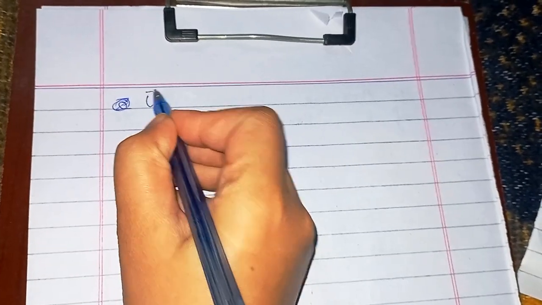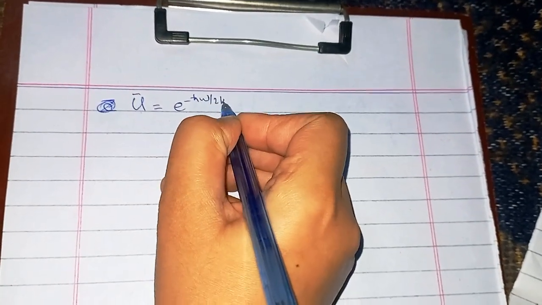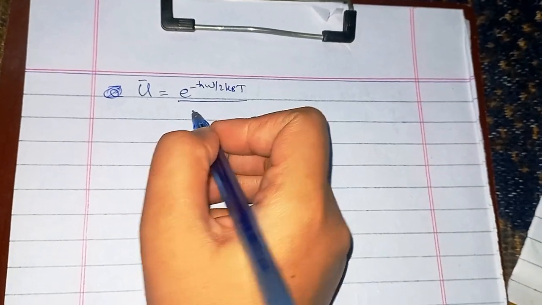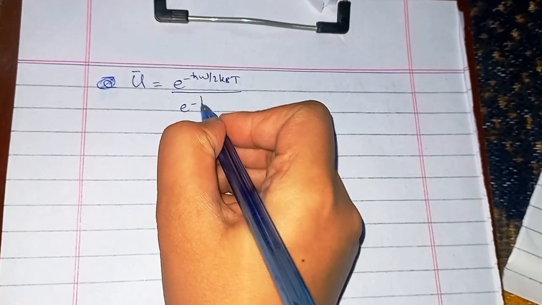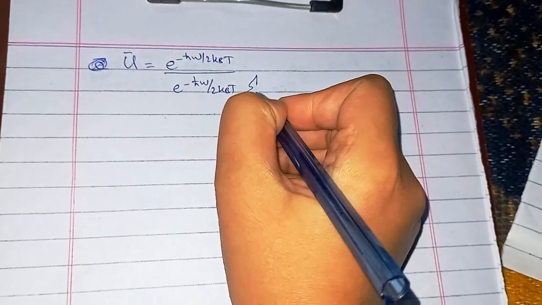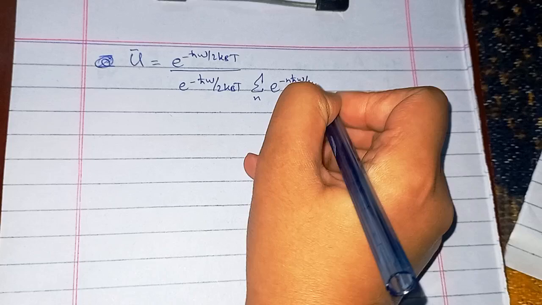U bar equals e to the power minus h cut omega by 2 kBT divided by Z. So Z is e to the power minus h cut omega by 2 kBT into summation e to the power minus n h cut omega by kBT.